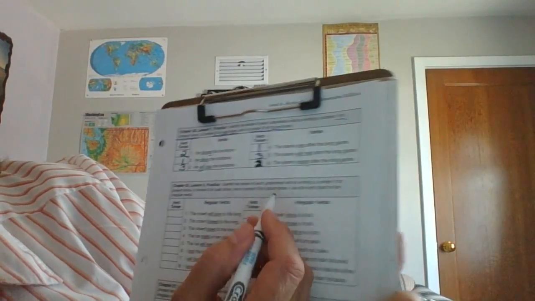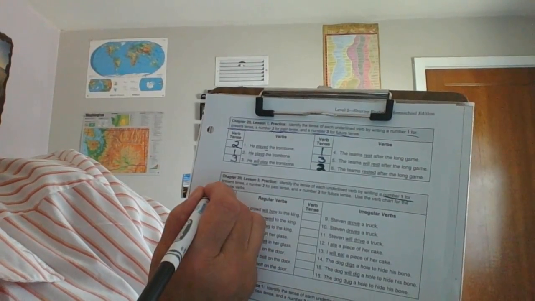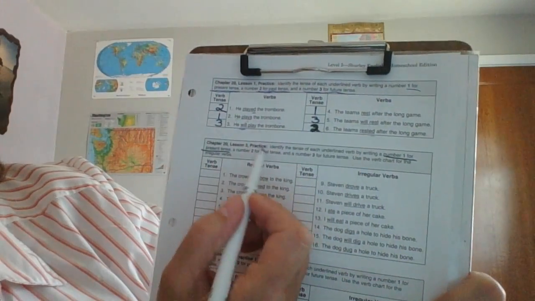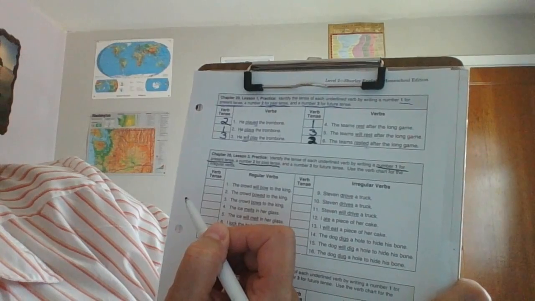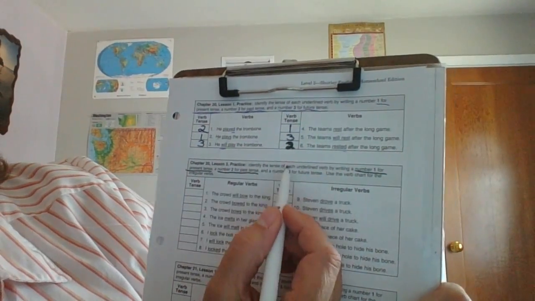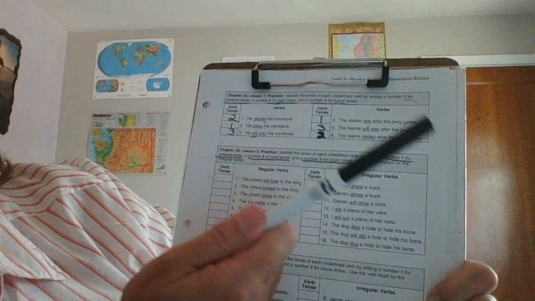But I still want you to label it. Remember, number 1 will represent present tense, verbs that are happening right now. Number 2 will represent past tense, verbs that happened in the past.